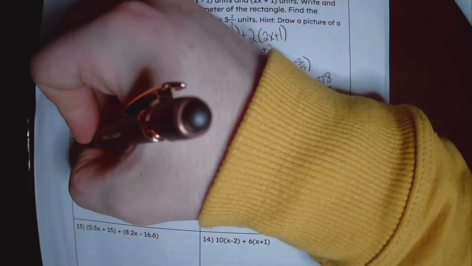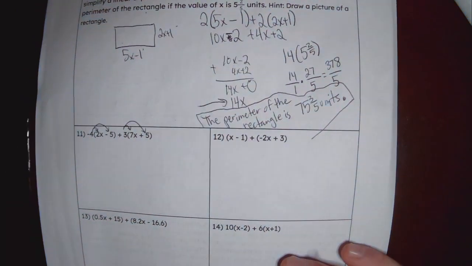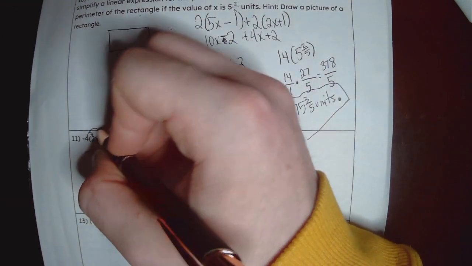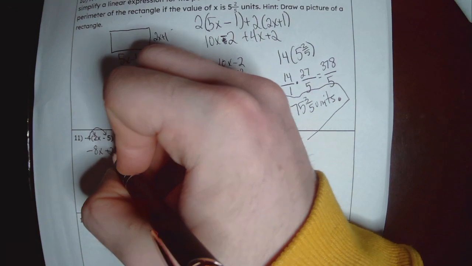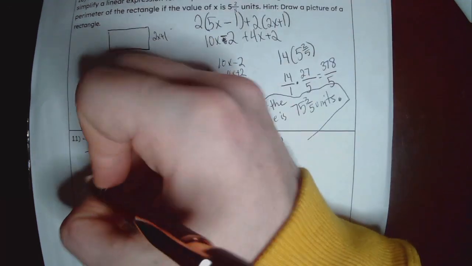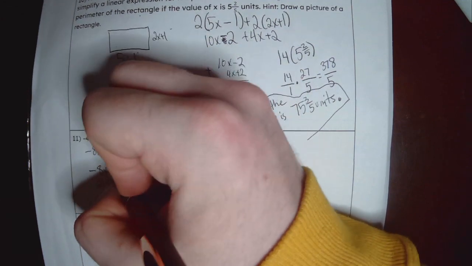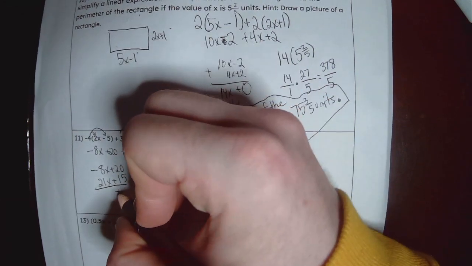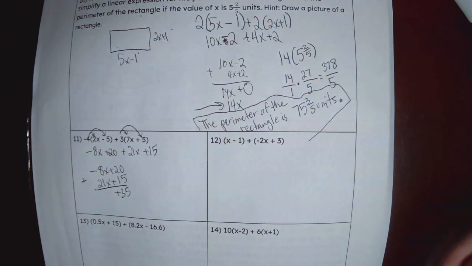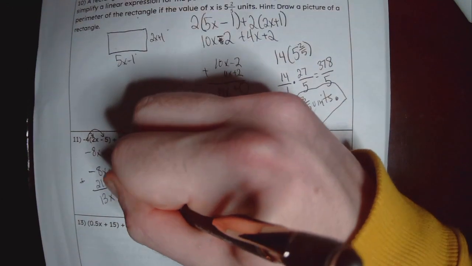All right. Distribute. Okay. Negative 4 times 2x is negative 8x. Negative 4 times negative 5 is positive 20. 3 times 7x is 21x. 3 times 5 is 15. Stack them. So you get 20 plus 15 is 35. Negative 8 and positive 21. Different signs subtract. 21 minus 8 is 13. And 21 is further away from 0, so it's positive. So my answer is 13x plus 35.